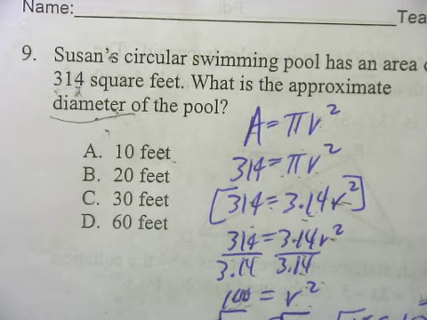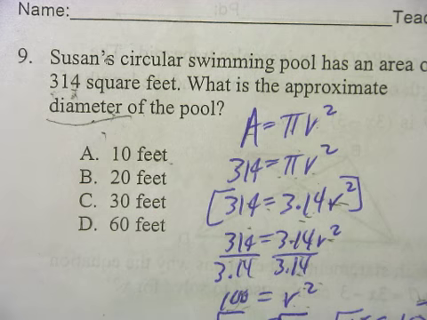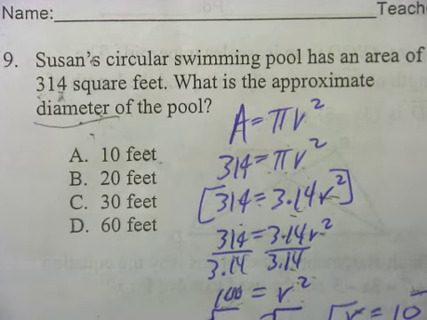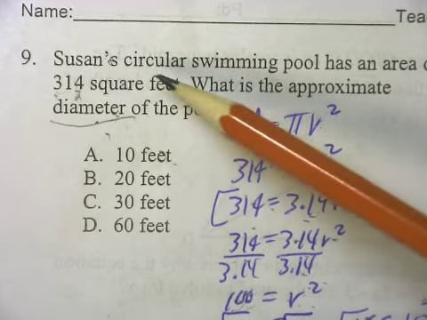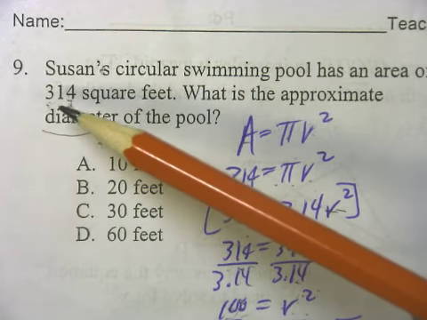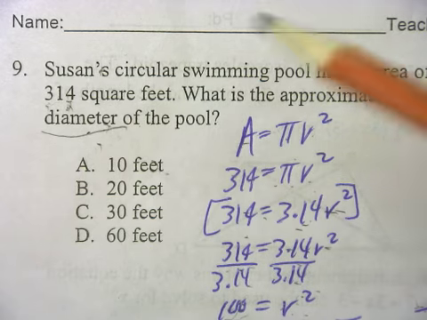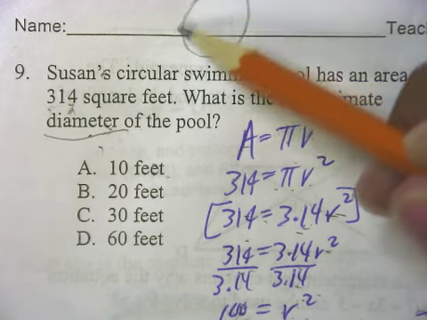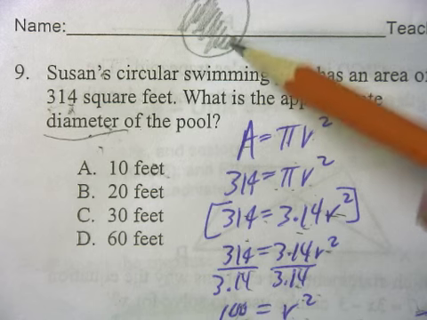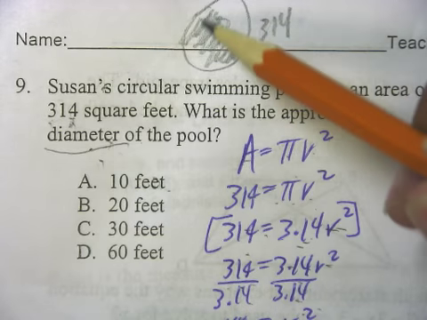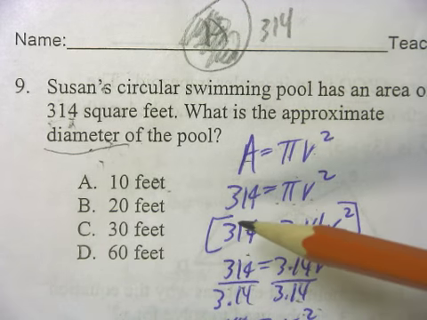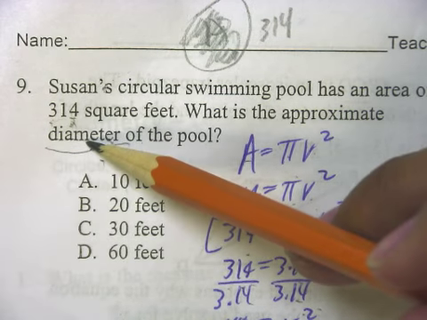Okay, so we're picking up on Geometry Unit 6 and 7 review. We're on Part 2, moving on with question number 9. In question number 9, they tell us that Susan has a circular swimming pool that has an area of 314 square feet. So all the space inside of it is equal to 314 feet squared, right? That's the area of the pool. And they want me to find what is the diameter of the pool.